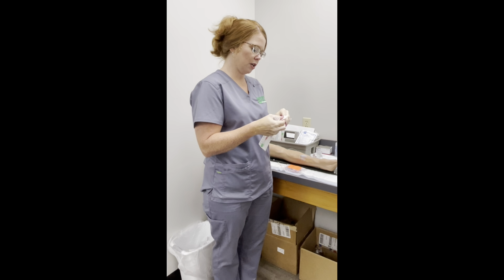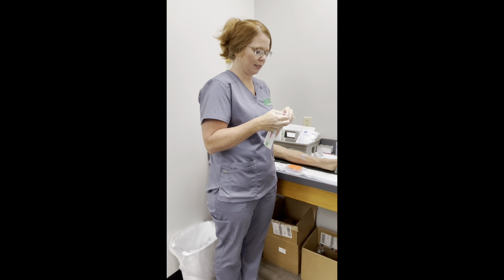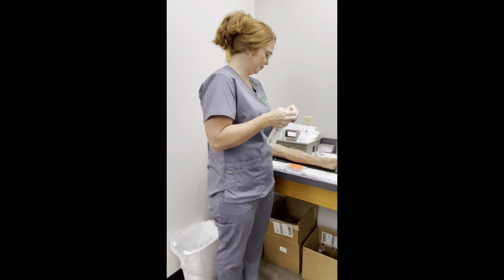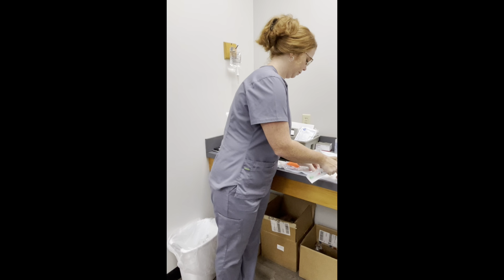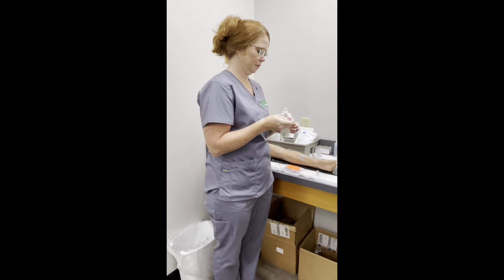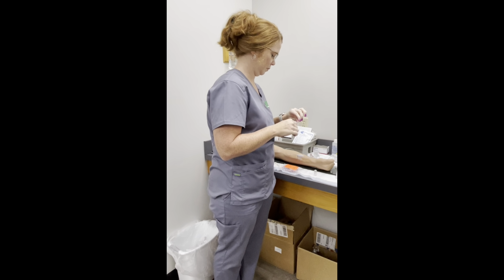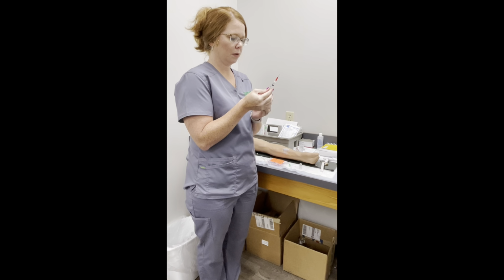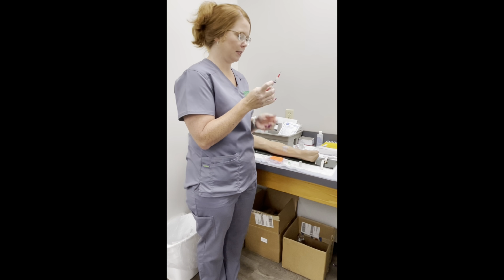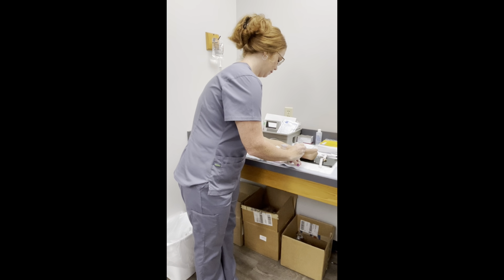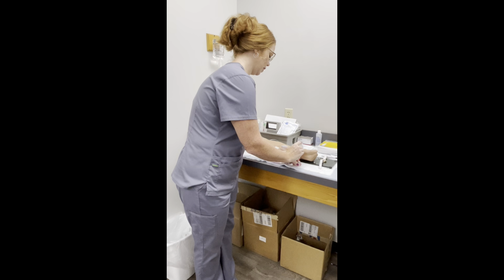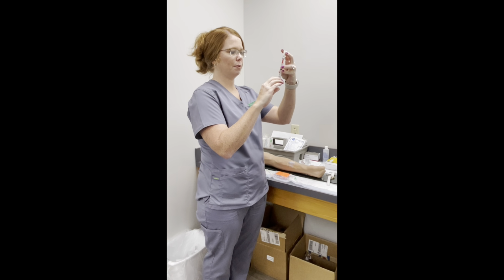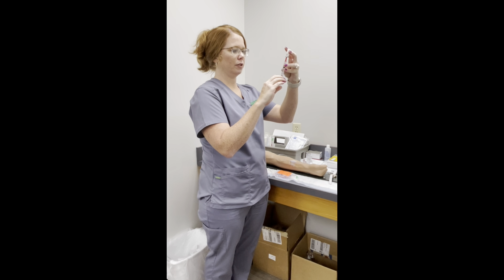Want to make sure we scrub the top of our vial 15 to 30 seconds. Pull back your air of 1 milliliter. You're going to inject your air and then withdraw the appropriate amount of medication.